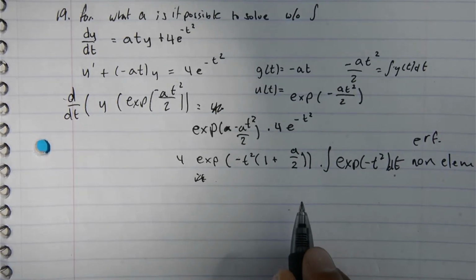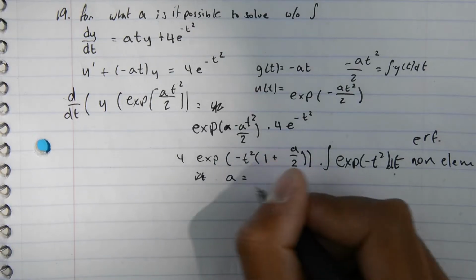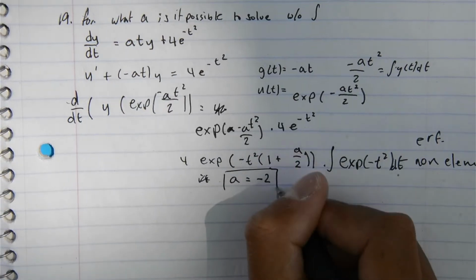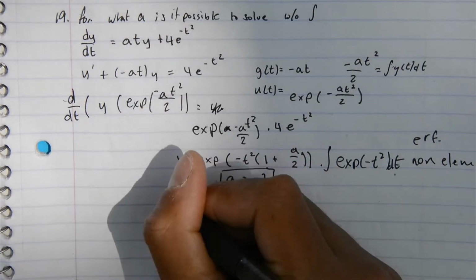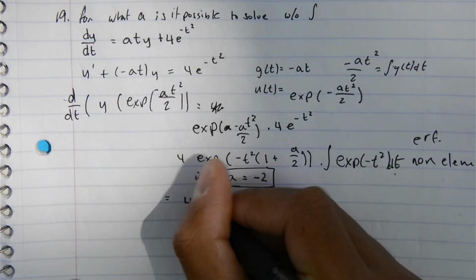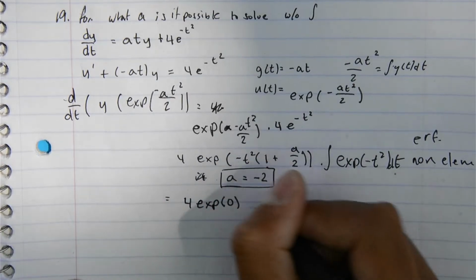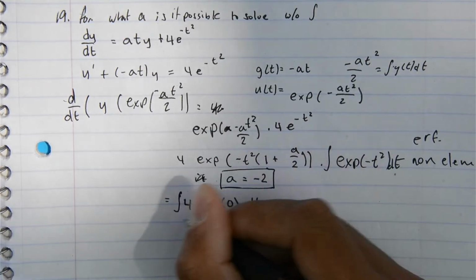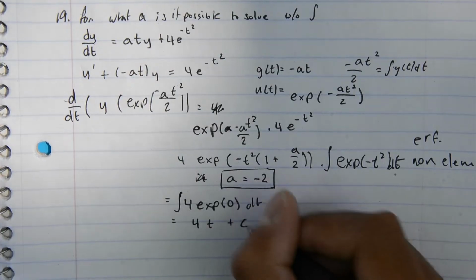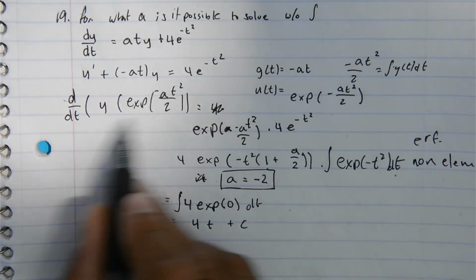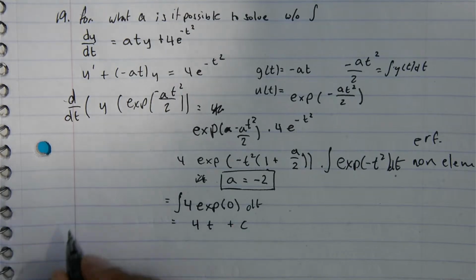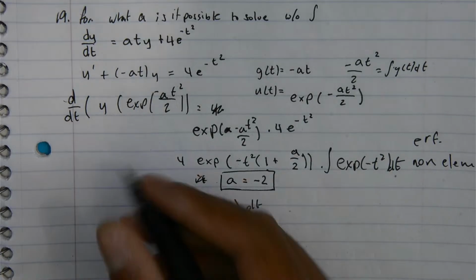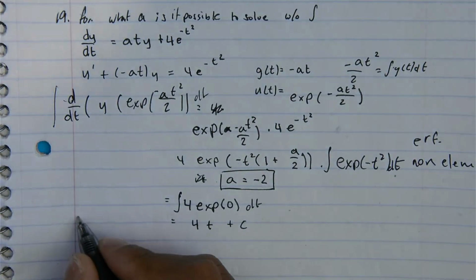So we need a equal to minus 2. That makes this 4 exp 0 is equal to this, and this you end up integrating with dt, so this just becomes y e to the whatever.